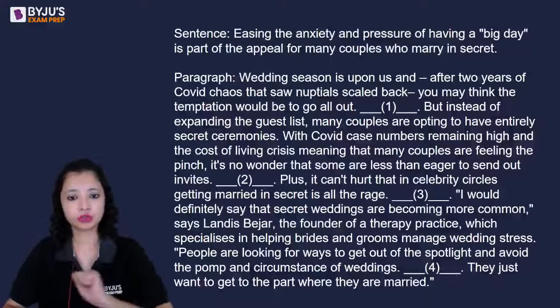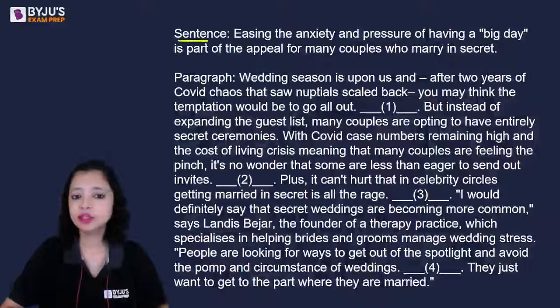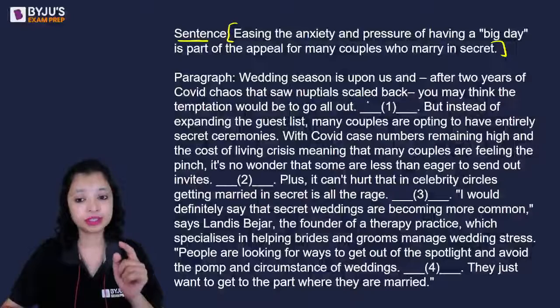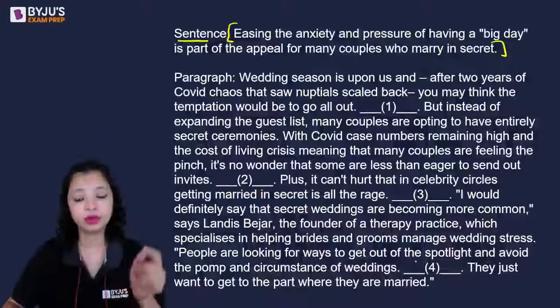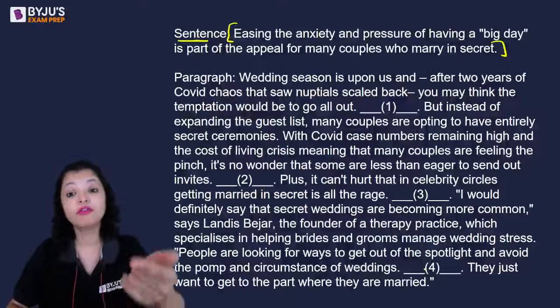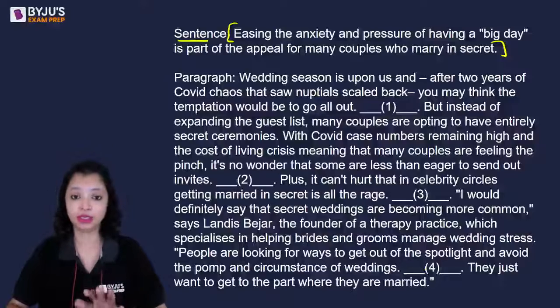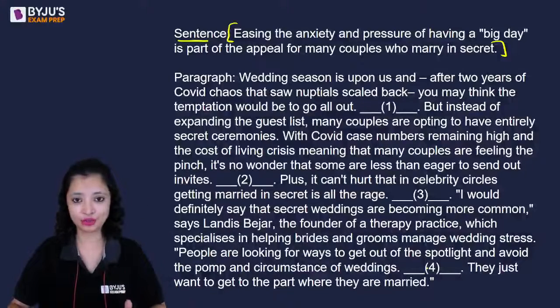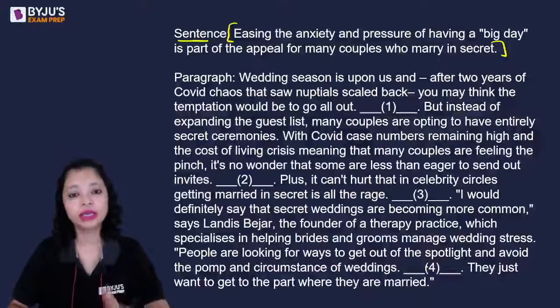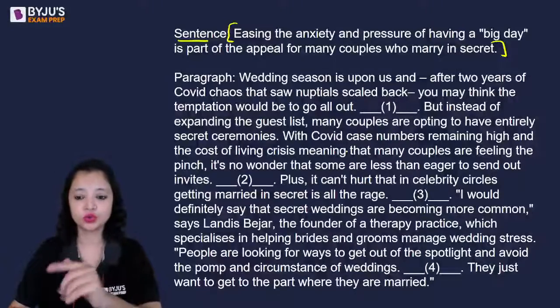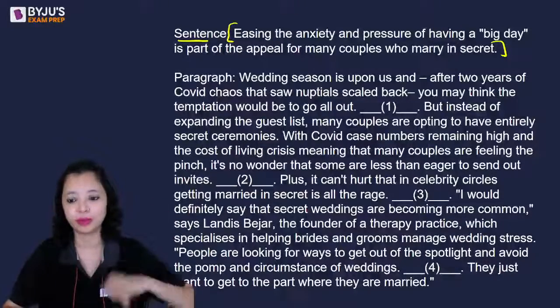Let's come up with our first question. Now see, the statement is already given to you, which is this one. Now, this statement could be a fit here, here, here, or here. You have to identify where this could be a fit. So glance through the passage and tell me where you think this statement could fit: 1, 2, 3, or 4, whatever blank you're comfortable with. Good luck.